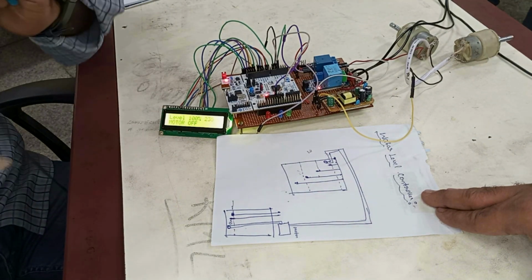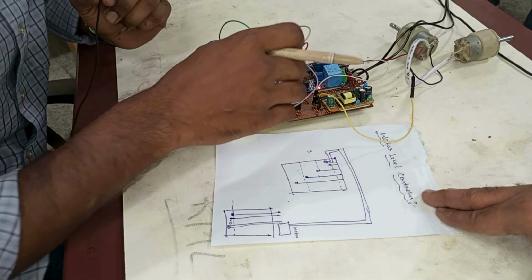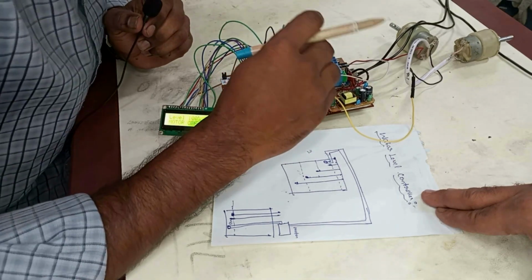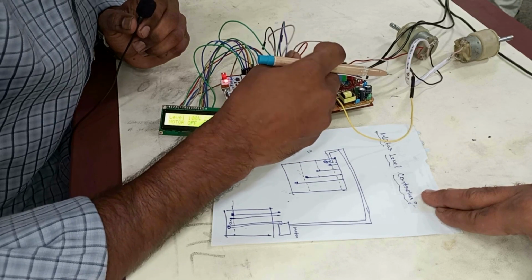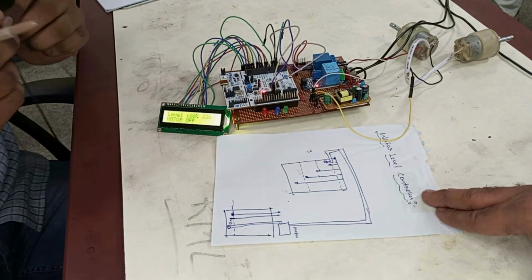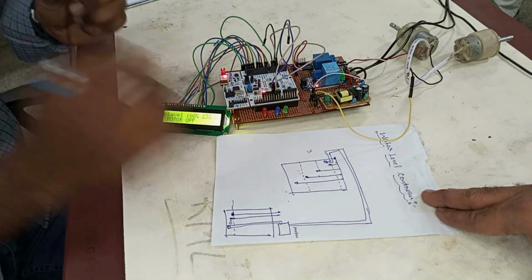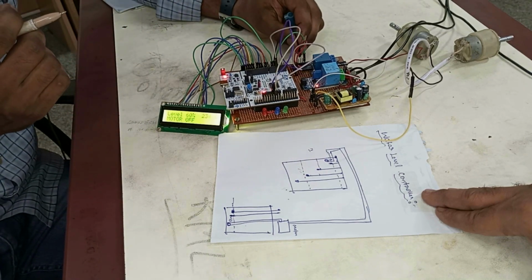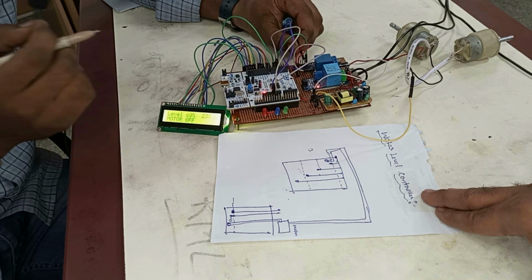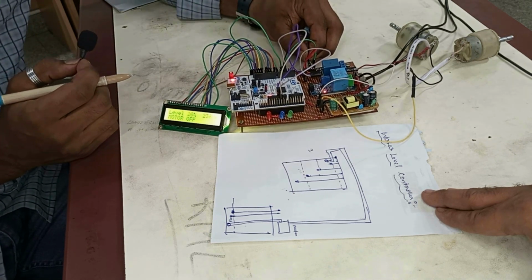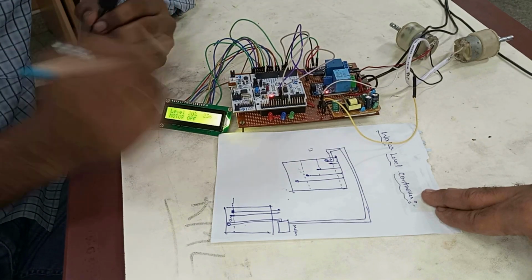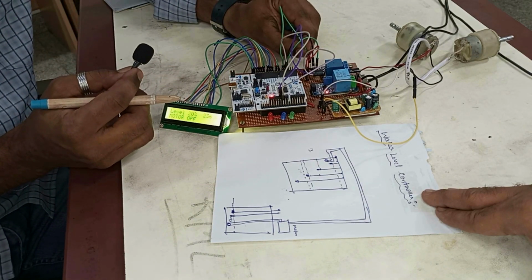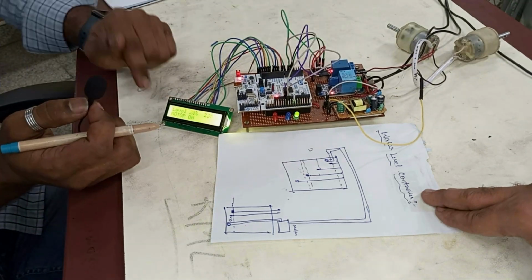The motor is turned off. Here I disconnect the relay. I will connect the relay. Again water goes below, it will again show 60%. Now the water is 60%. Now the water is 20% here. Suppose it goes below 20%, the motor is turned on.